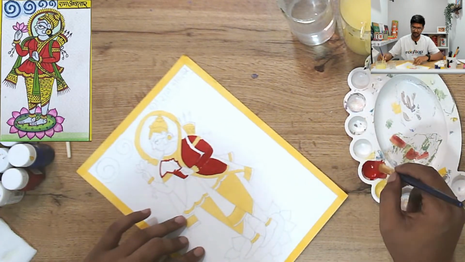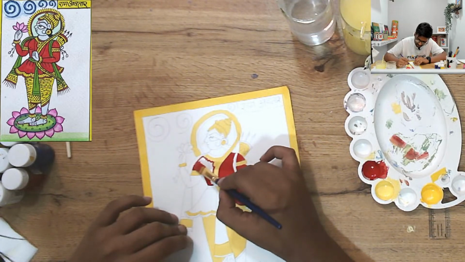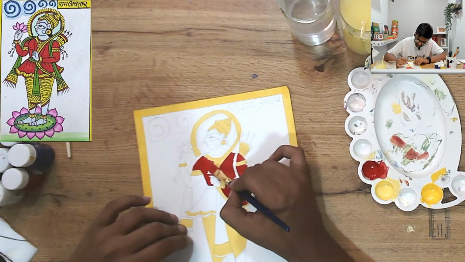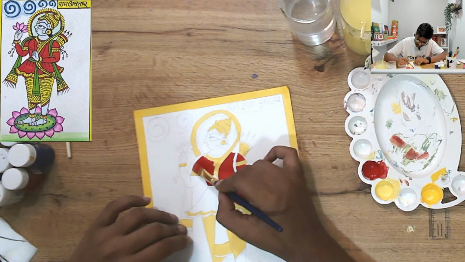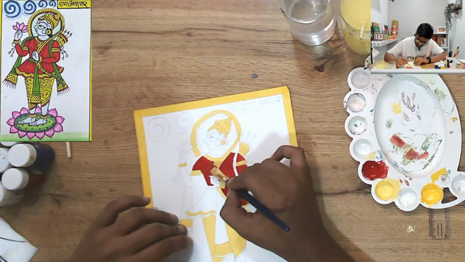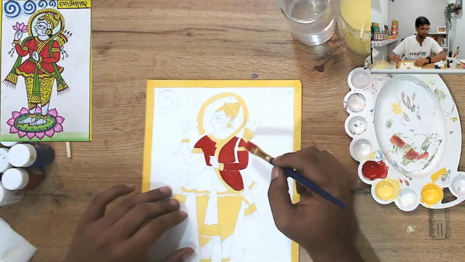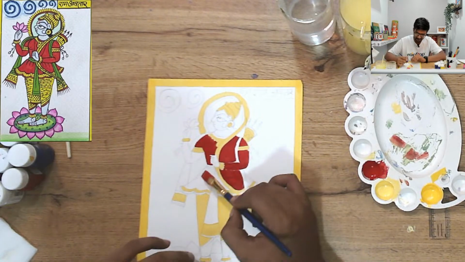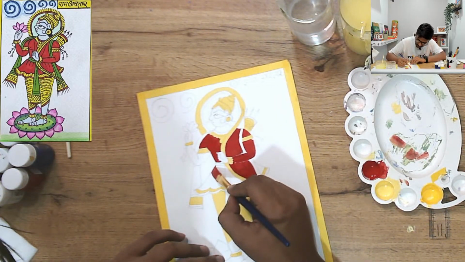Now I can take my flat brush and fill it up. Like that. Can do this area as well.